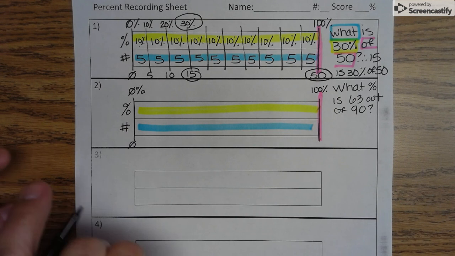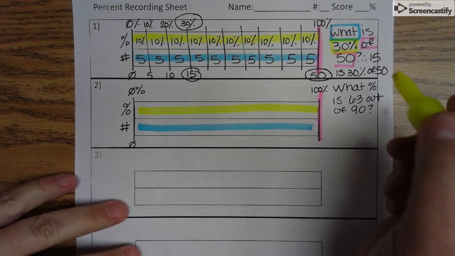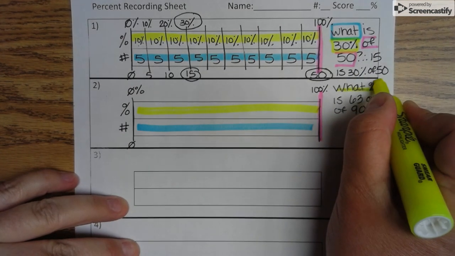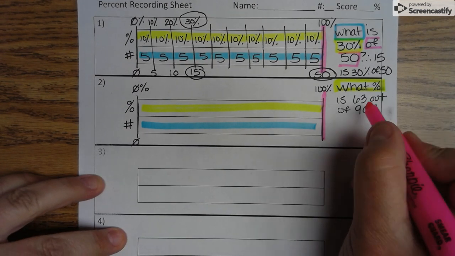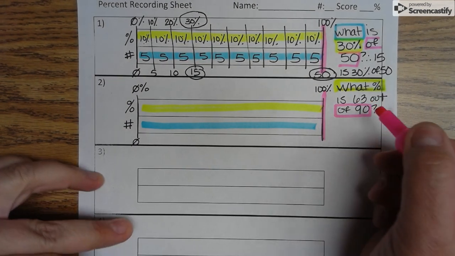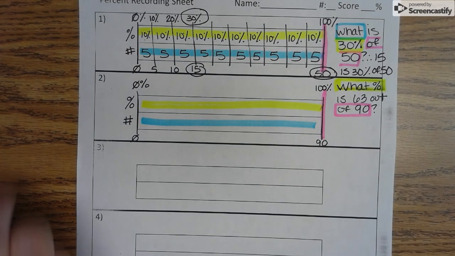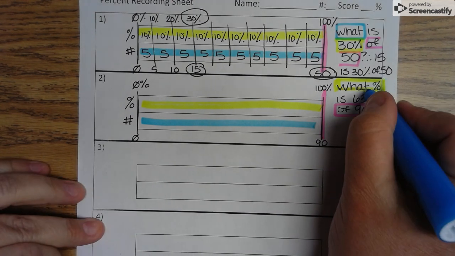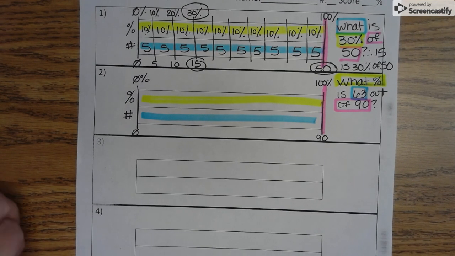So when we look at the question itself, we're trying to figure out what we are looking for. I can see that it says what percent. So percent is yellow. That's the piece that we're looking for. And then we have is 63 out of 90. Our "out of" number is 90. That means that's going to be our whole amount. So that's what's going to go at the 100%. That means that 63 is our part. So we're trying to figure out what is 63 out of 90, what percent.